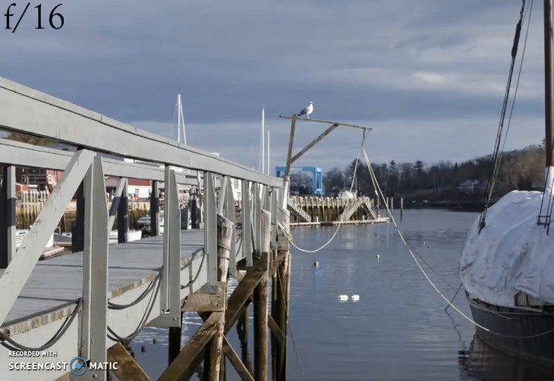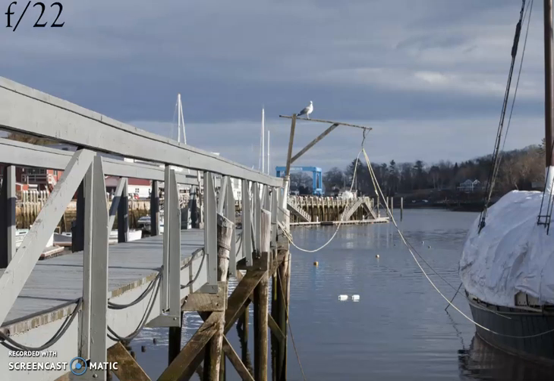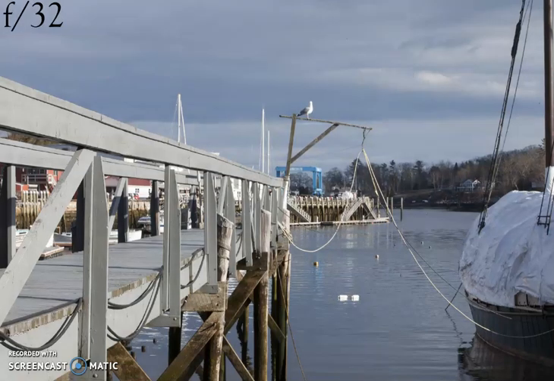f16, I would say all of that is in focus as well as the dock in the background. f22, now those trees in the far distance are getting in focus. And f32, everything is super sharp.